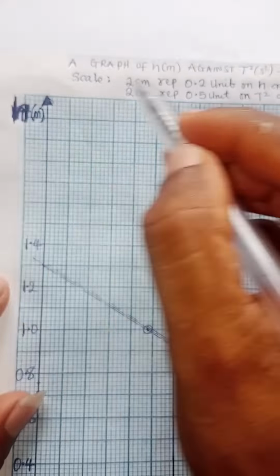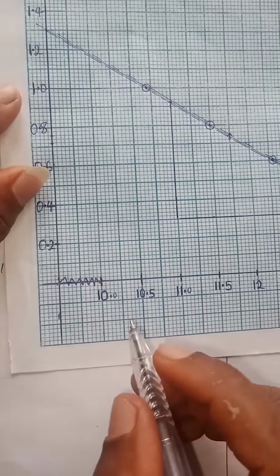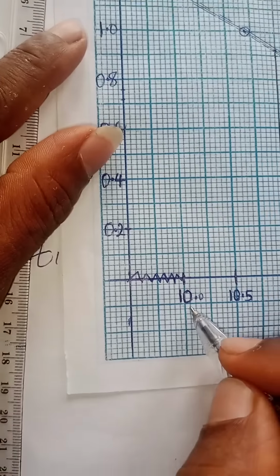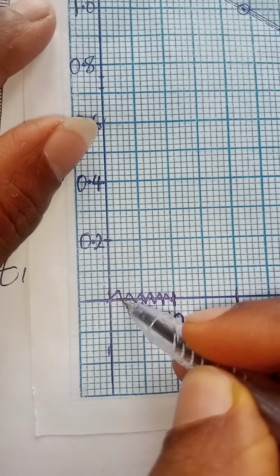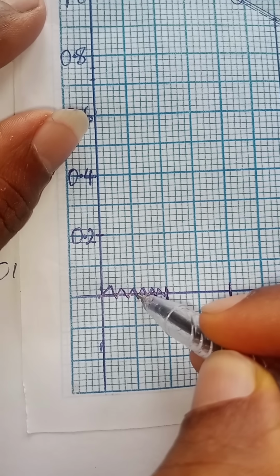And then for the horizontal axis, if you watch on the horizontal axis, what I have here is 10. This is 10.5. This is 11. Now, that does not mean that it is 2 centimeters to represent 10 units. No. Look at this. You see this zigzag, look at this very well.